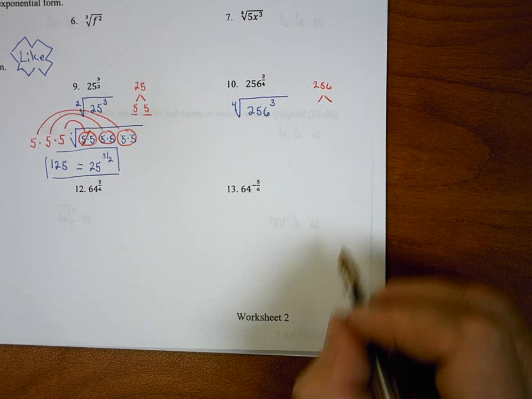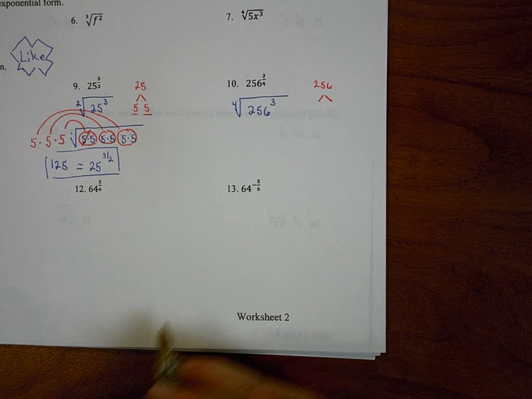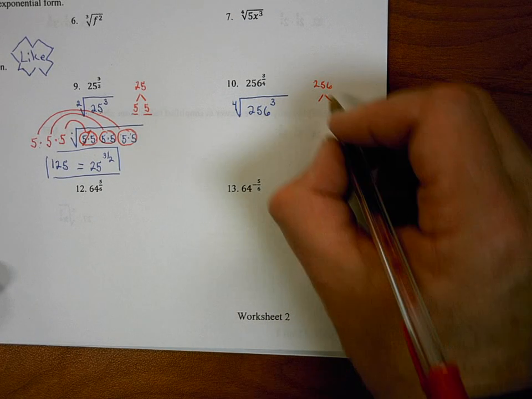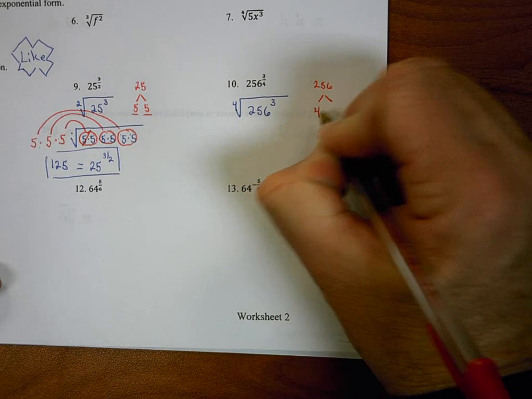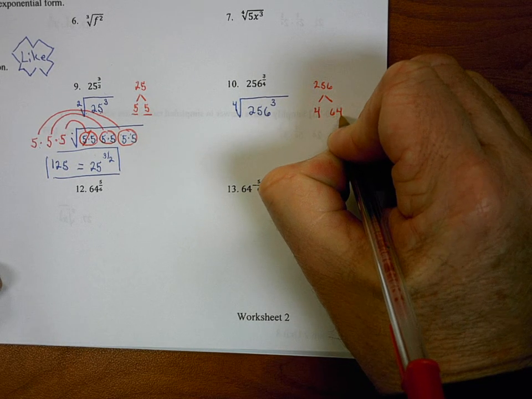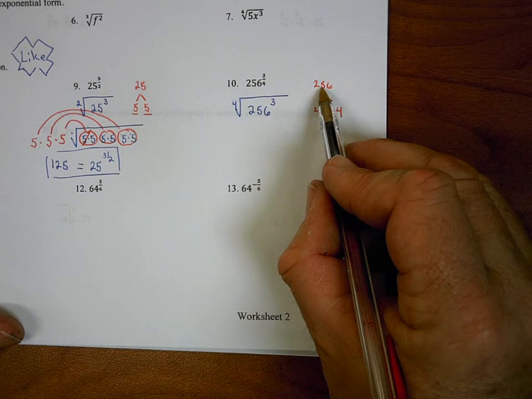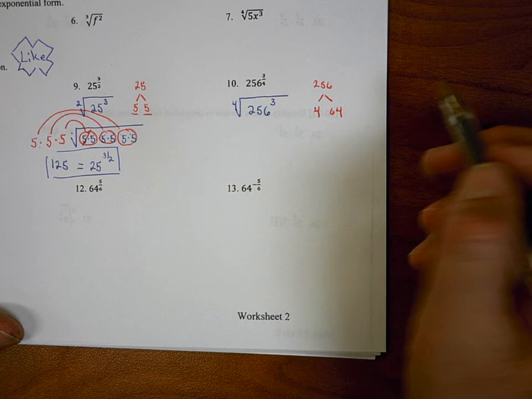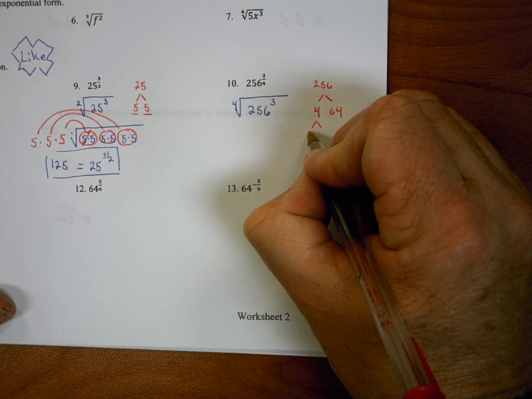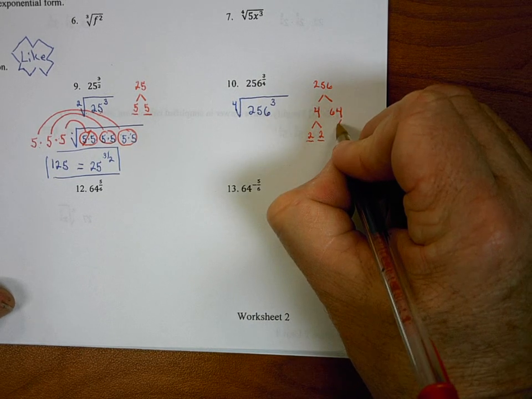Now, some numbers are obviously a little bit easier to make factor trees out of. 256, not probably my favorite number to make a factor tree out of. However, I'm going to go with 4, and let's see, that'd be 4 and 64. Okay, couple things. If the number is even, it could always be 2 and something. You could always divide 2 into it to see what it is. Okay, 4 factors into 2 and 2. I'm done because both of those are prime.